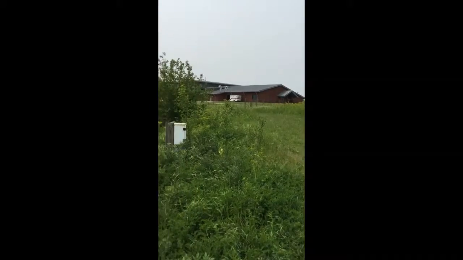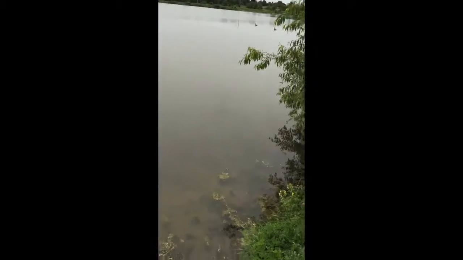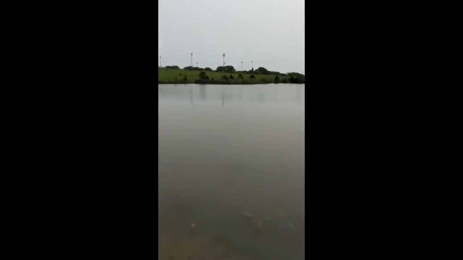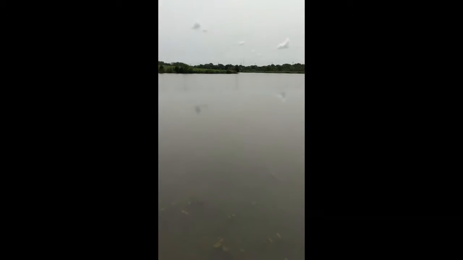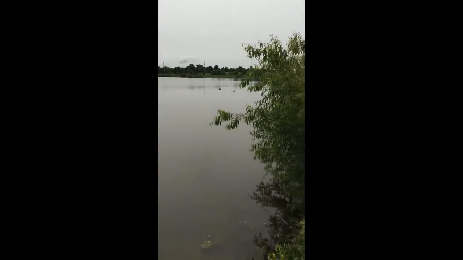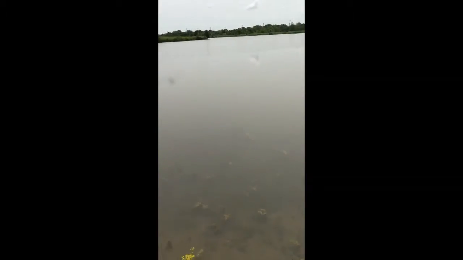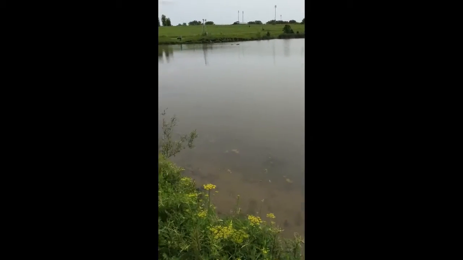Hi, it's me again. I'm back out at the pond. Here's the pond behind me. And now we're going to talk a little bit about biodiversity. Biodiversity is a listing of all the species, all the biotic species that live on the pond.